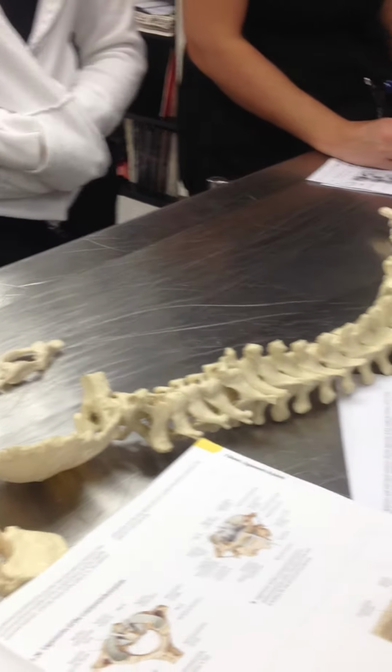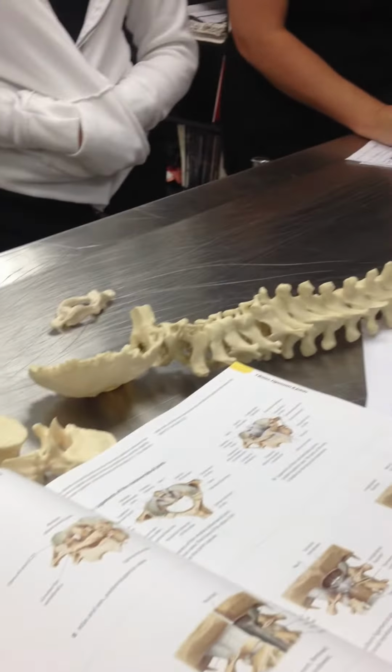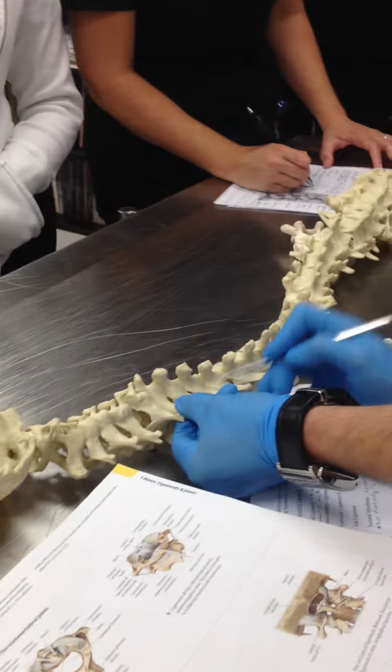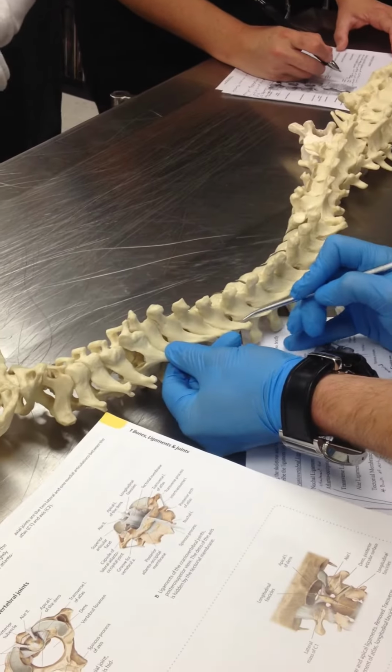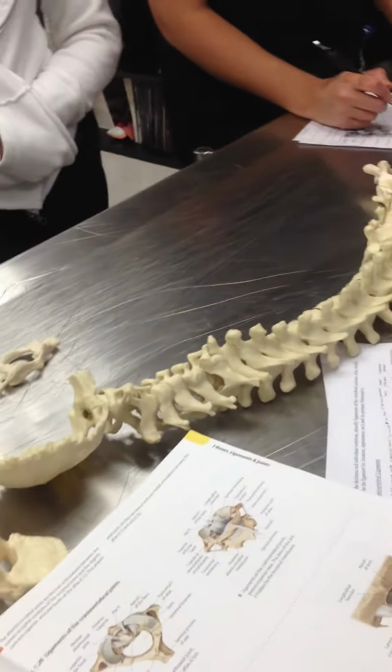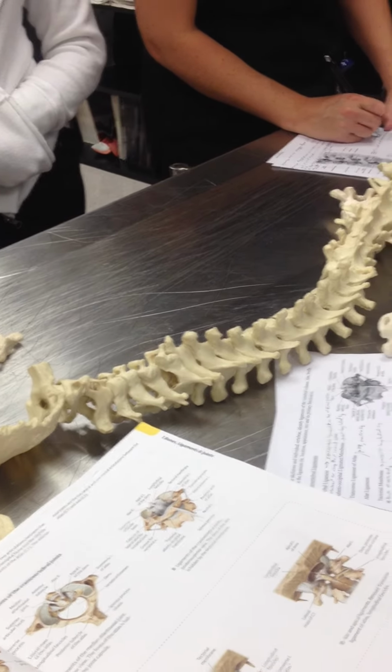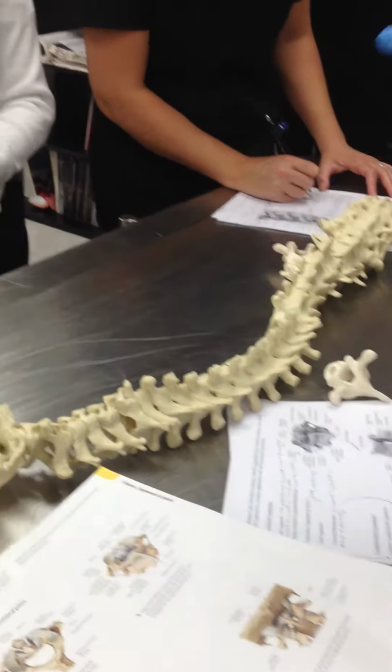All right, so the next one would be interspinous ligament, right? So then we'd be talking about this ligament right here, this ligament here, this ligament here. You see what I'm saying? And again, you can kind of follow this in the book. All of this portion is interspinous ligament in between the different layers. Okay, not a big deal.